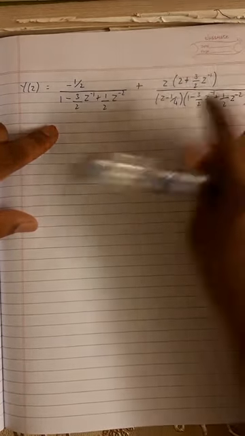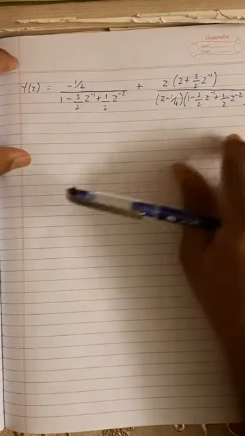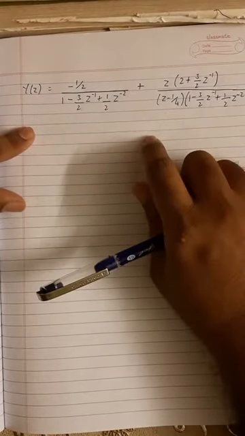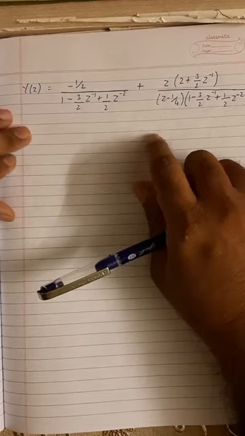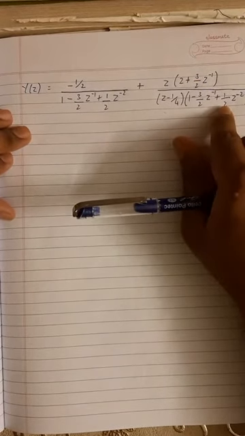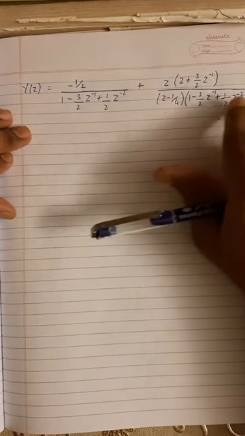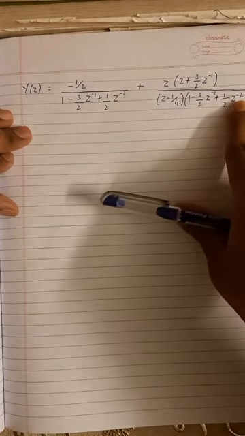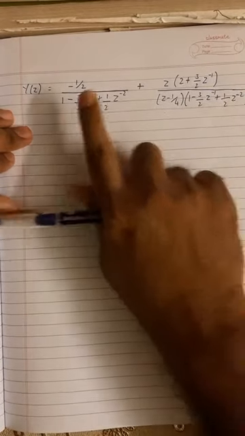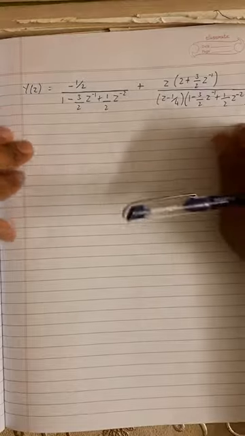So these are the two terms. To make this simpler, since there are negative powers of z, I will multiply both the numerator and denominator with z square.